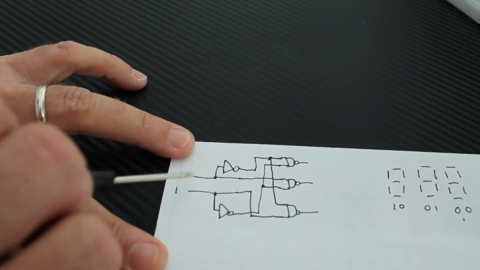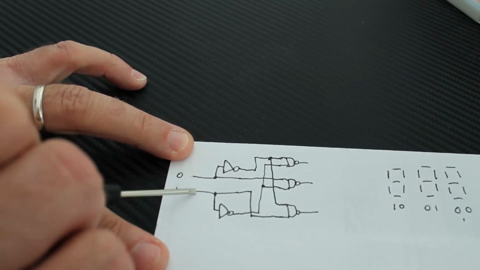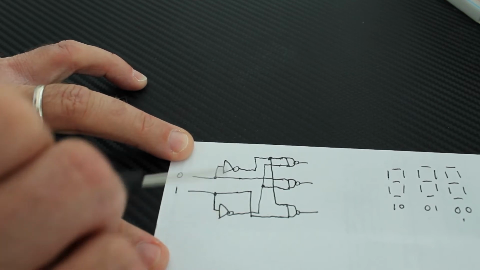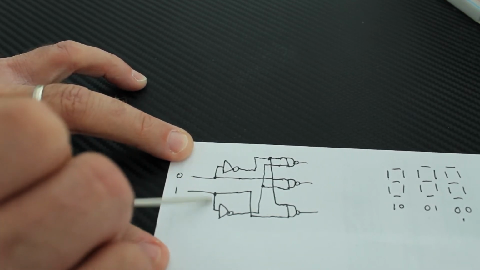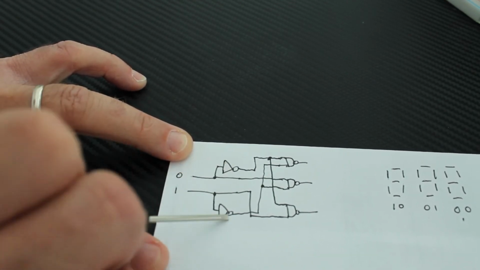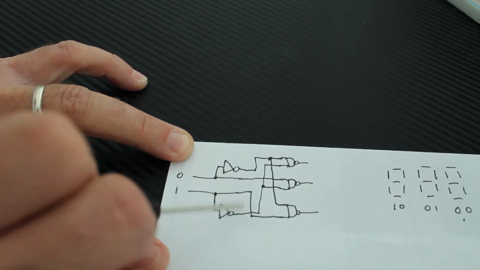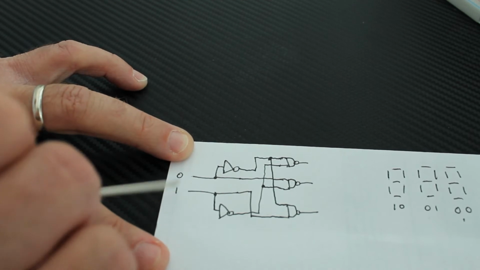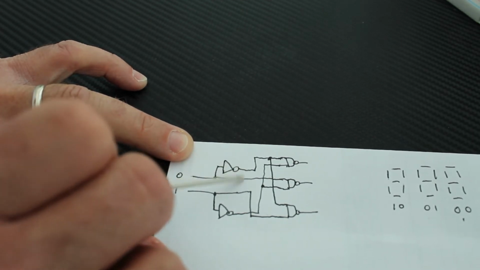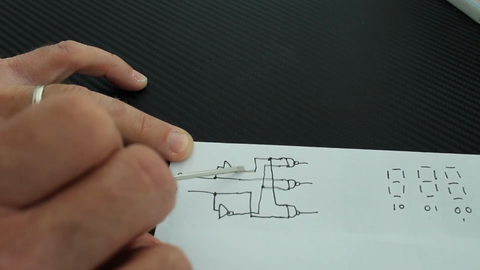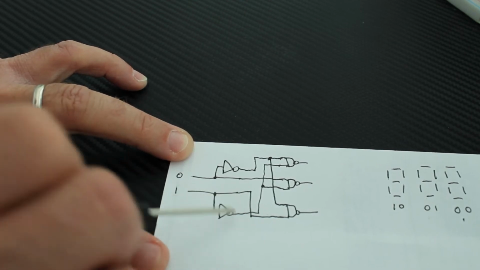So I brought the 2 inputs from the LEDs in here and branched them off, and created an inverted signal for each. So at any time, I have 4 signals for the 2 inputs, and it's always the input and the opposite, and then the other input and the opposite.